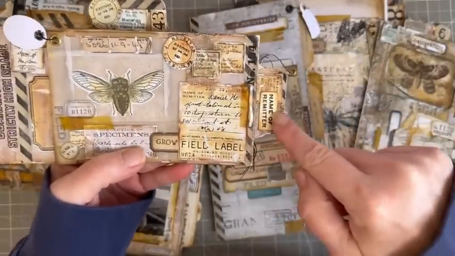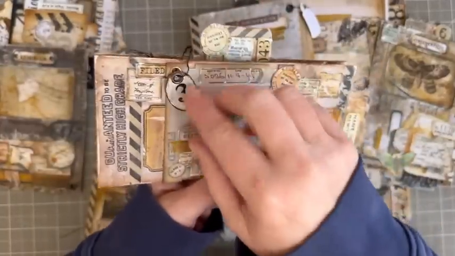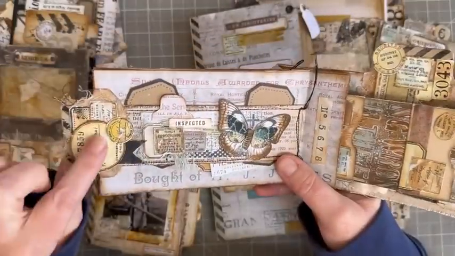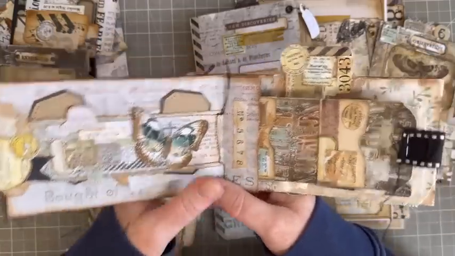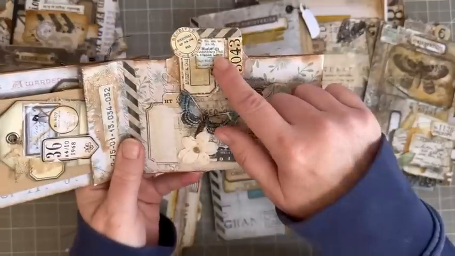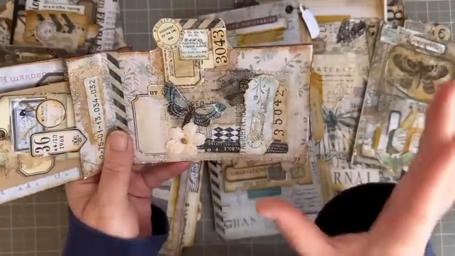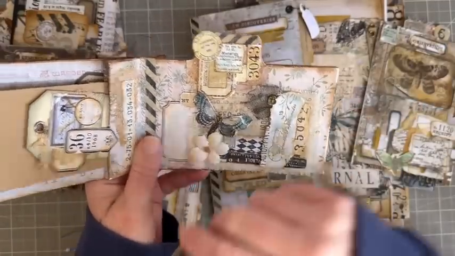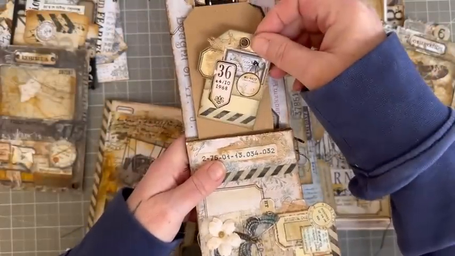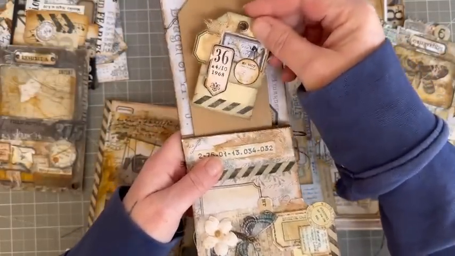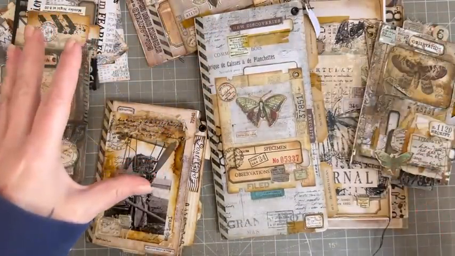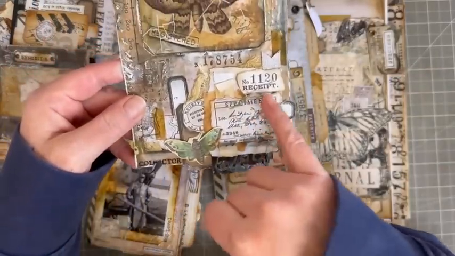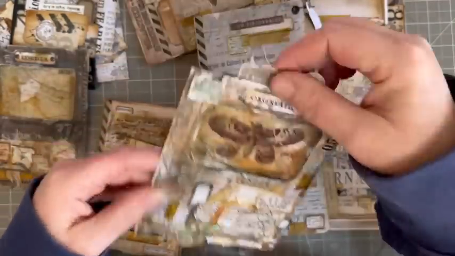Embellishment. This could be considered an embellishment. So again, I would consider this an embellishment. But things like this and this, these are pieces of ephemera. The flower is an embellishment as well. So they're kind of different things, but they're kind of not. The pieces on here are pieces of ephemera, and with pieces of ephemera you make embellishments.